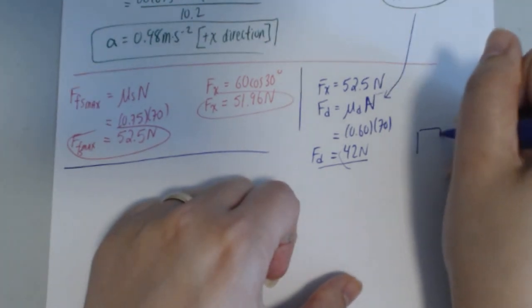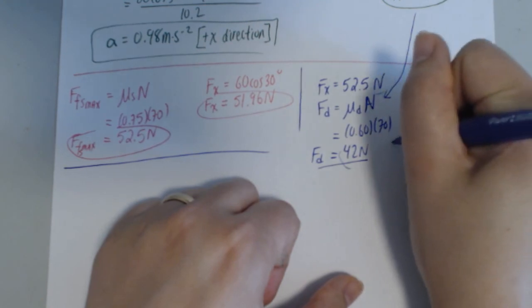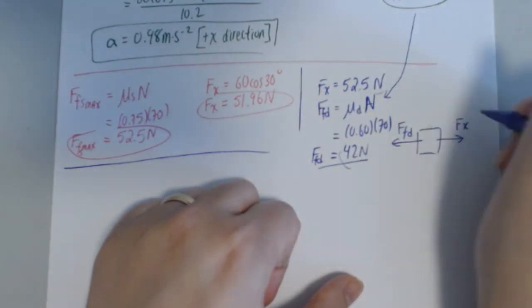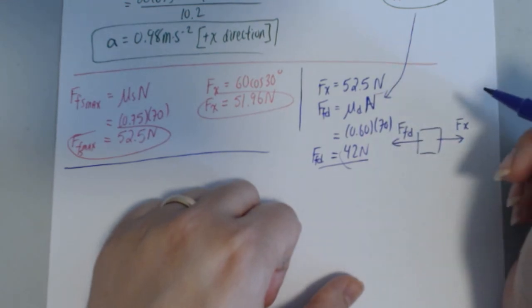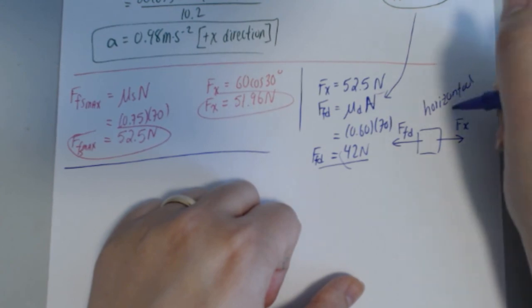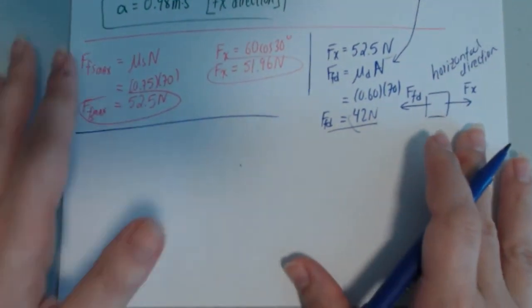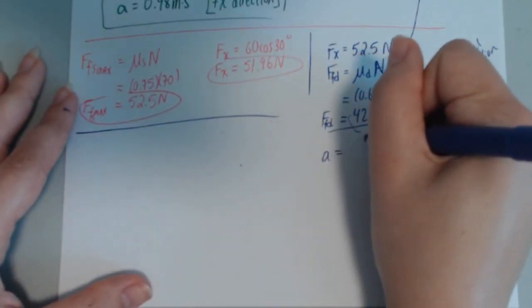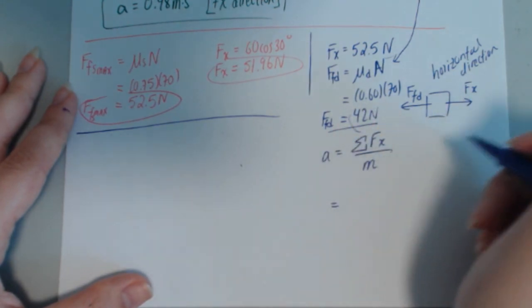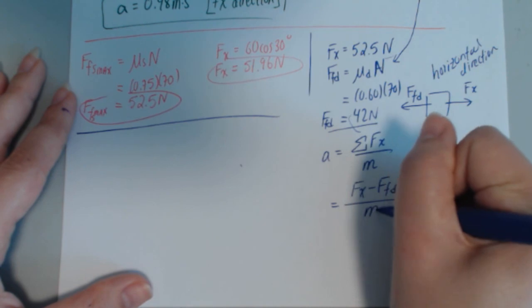So if you can imagine a very simple scenario, if you were just dealing with Fx and FFD, you would really be only dealing with those two forces in the horizontal direction. Obviously, this is not a true correct free body diagram, but just to give you an idea. So acceleration is the sum of the forces, in this case in the x direction, divided by mass. So we have Fx minus FFD divided by mass.